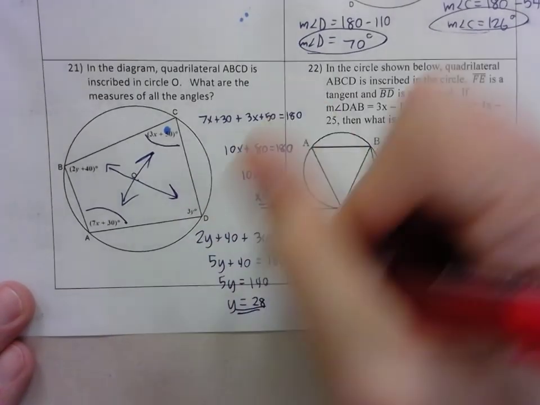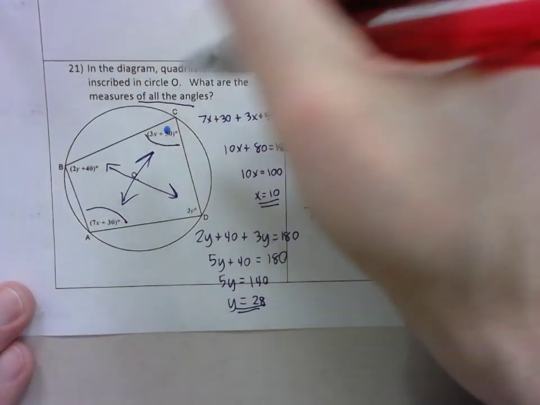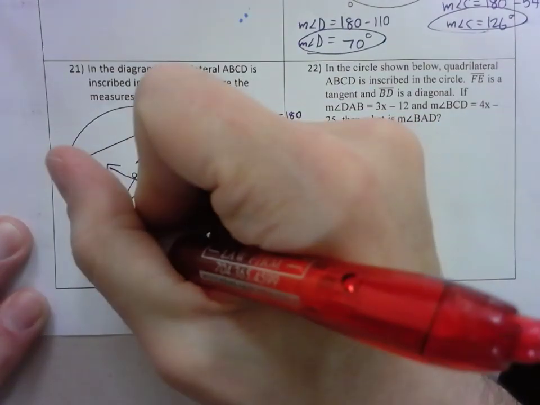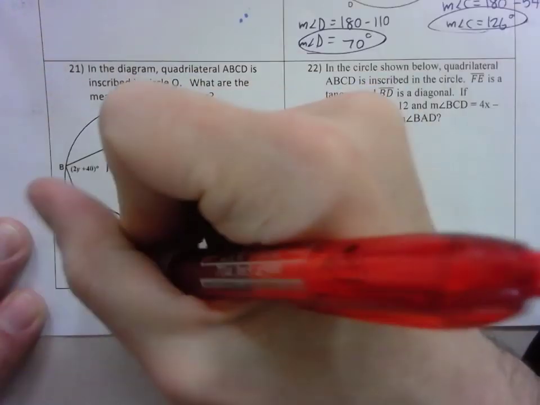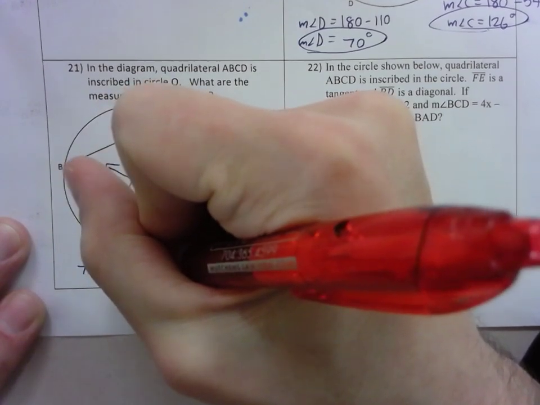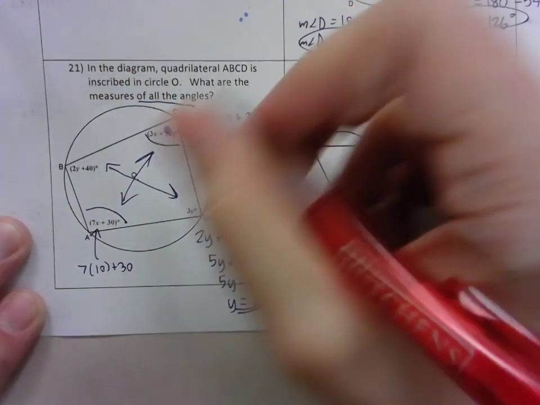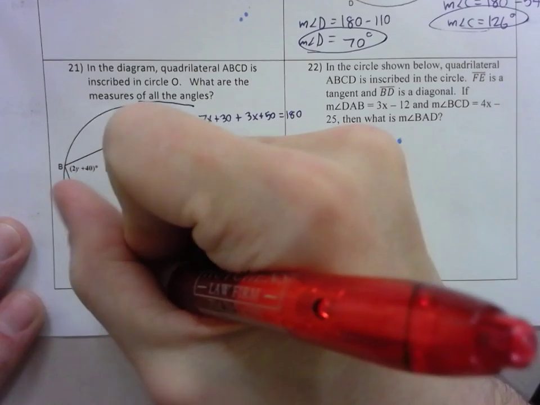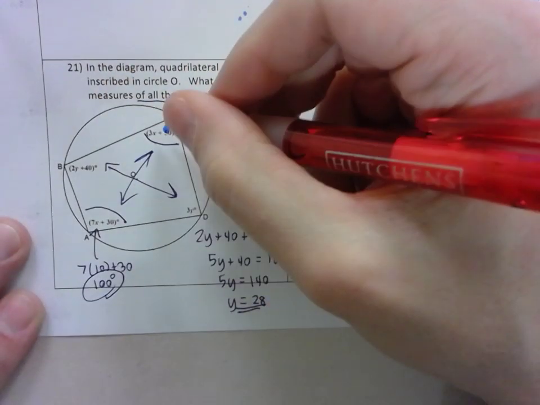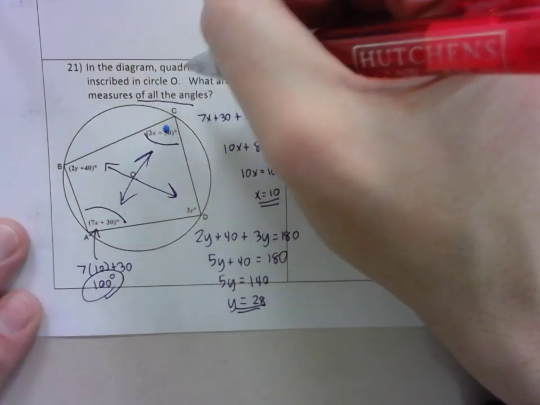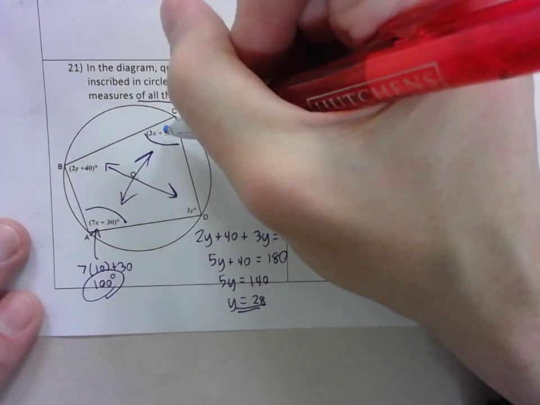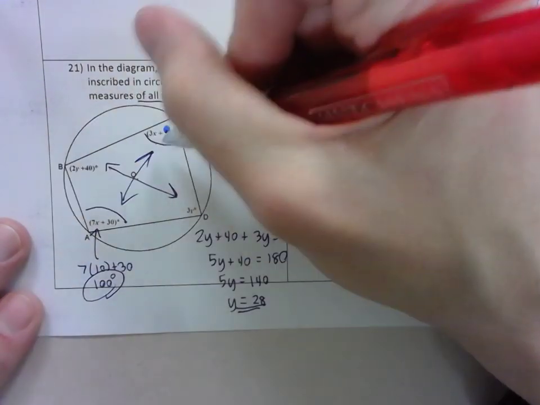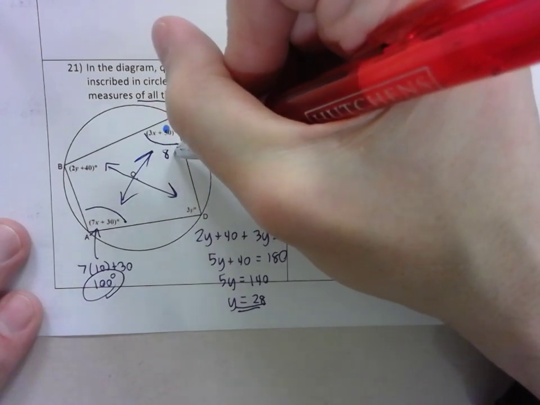And once you got x and y, it says what are the measures of all the angles? Plug it in. So the measure of angle A is 7 times 10 plus 30. That's 70 plus 30, which is 100. Since opposite angles are supplementary, you could plug in 10 times 3 is 30 plus 50 is 80, or you could do 100 from 180, and that's going to get you 80 degrees.